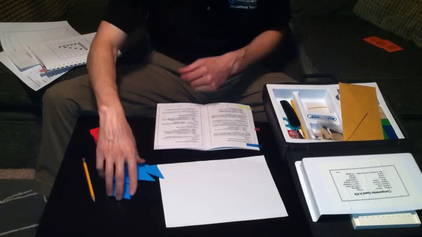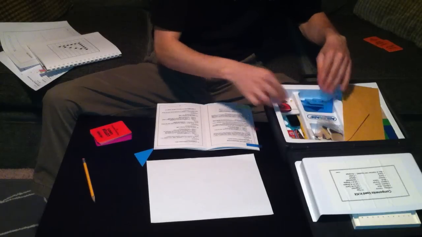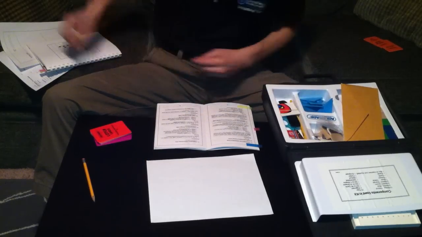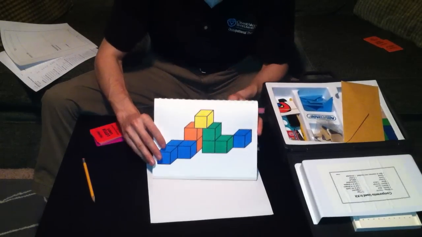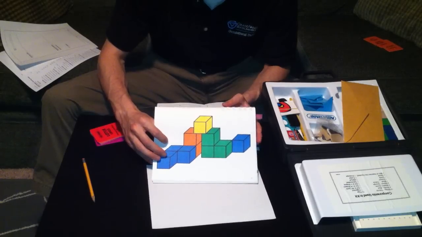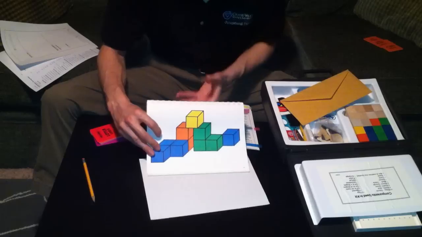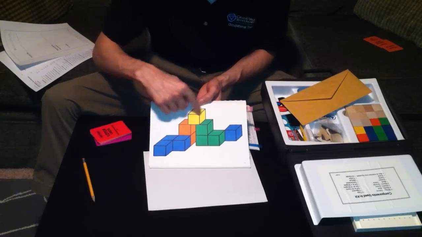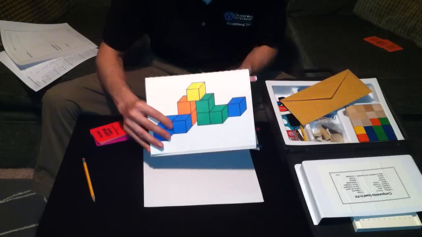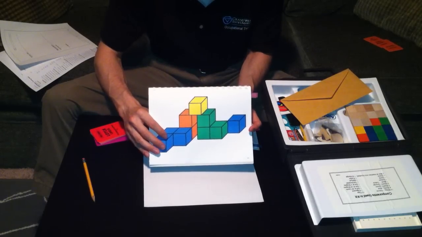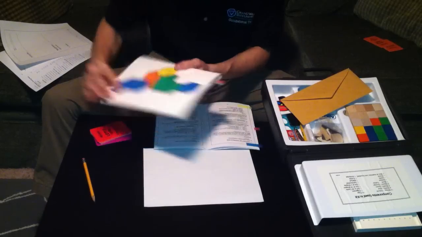Number 12 is the colored block design. So we've got this image right here, a geometric block design, and then we have the geometric blocks right here, and you can see that this is three-dimensional, and they have to try and reproduce that. I'm not going to get these out and do that. I think you can pretty much get the gist of that by looking at it, but you can see that it does have to have some three-dimensional layout there.